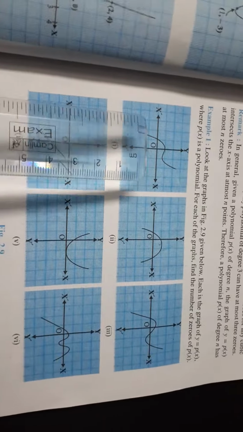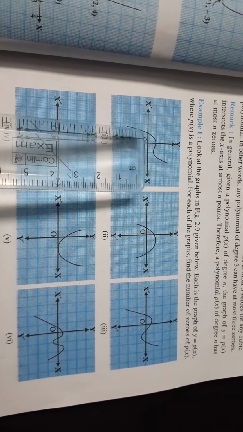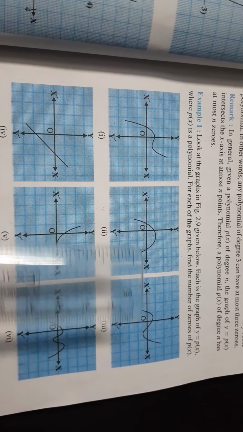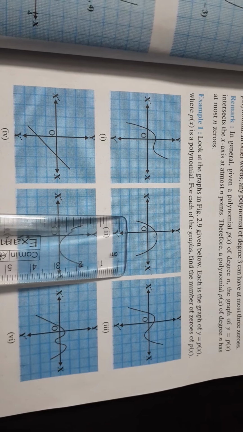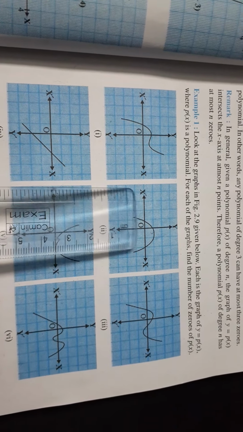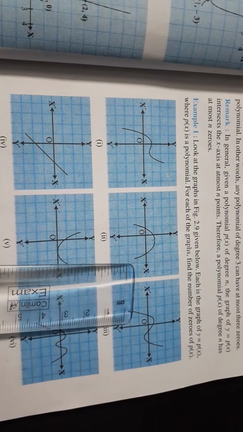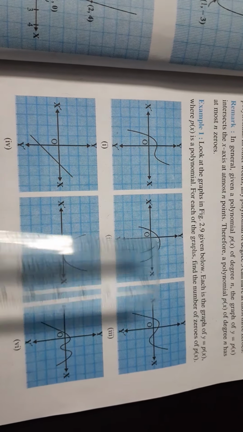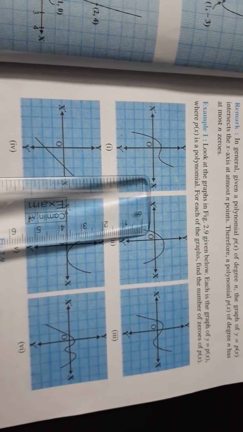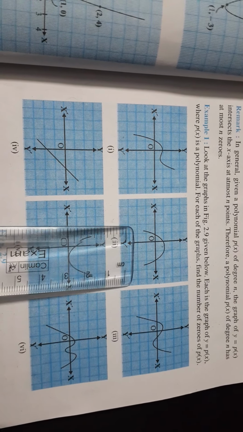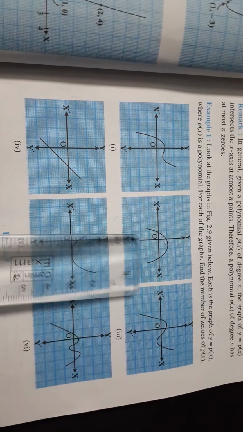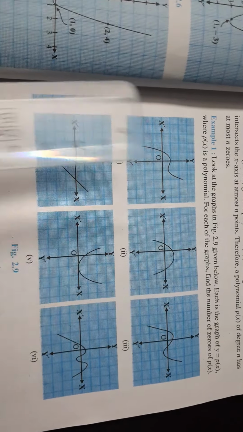So, the number of zeros is only 1. See this graph. At 2 points, the curve intersects the x-axis. This is one point. This one is another point. So here in this picture, the number of zeros is 2.